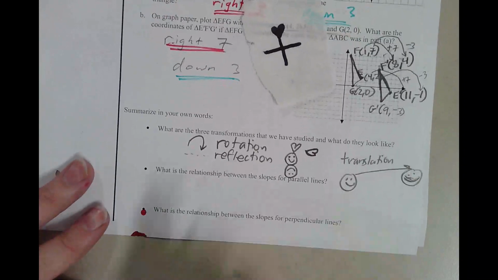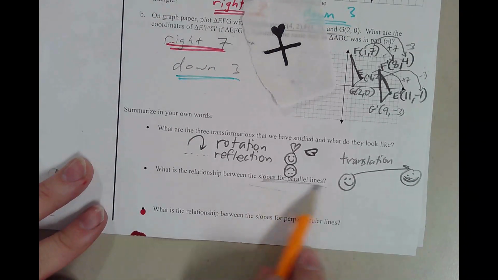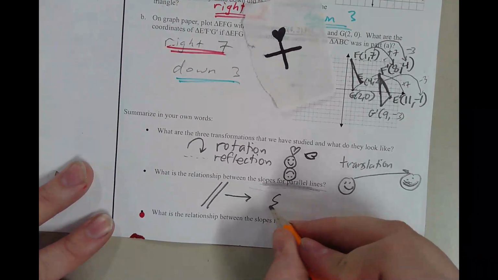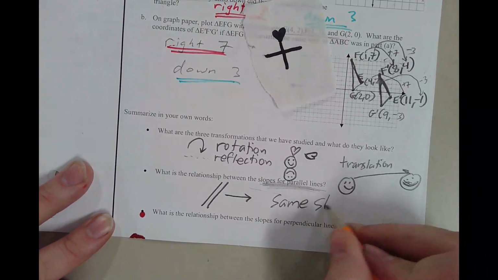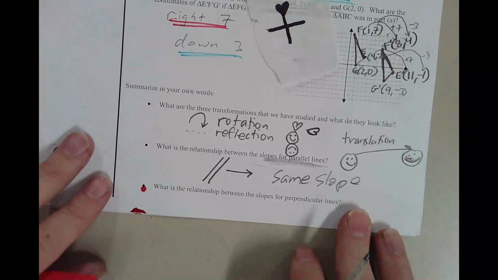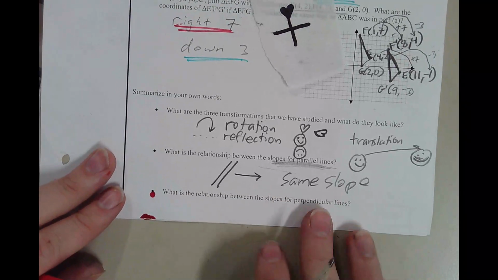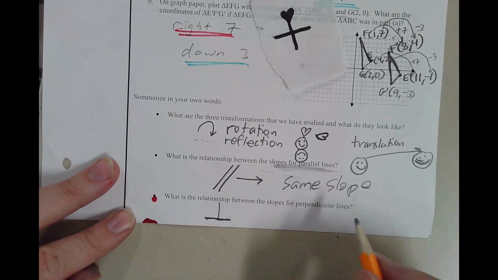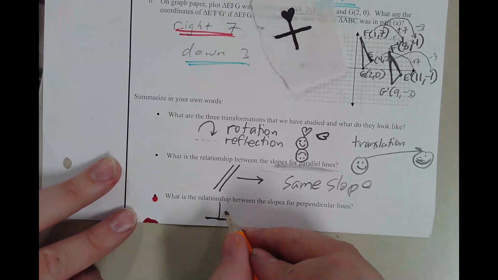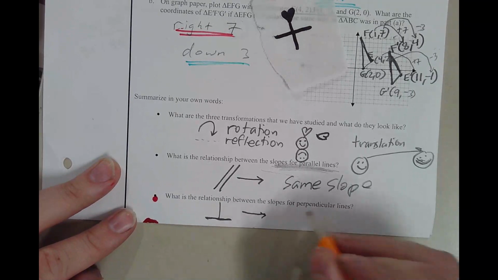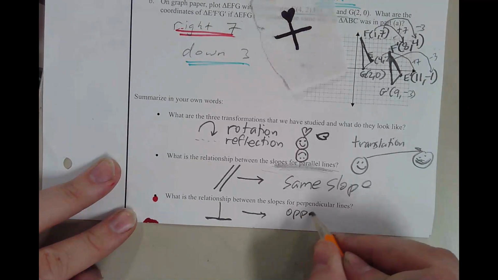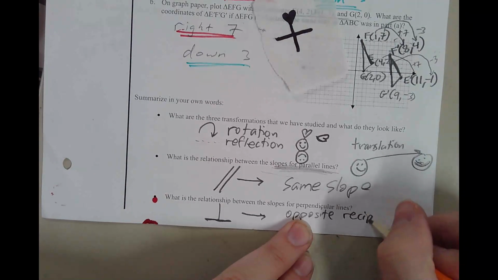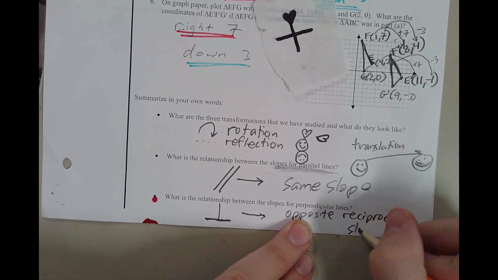All right, next question. What's the relationship between the slopes of parallel lines? Parallel means same slope. What is the relationship between the slopes of perpendicular lines? Perpendicular, here's the symbol for perpendicular, 90-degree angle, means opposite reciprocal slopes. That's the harder one.